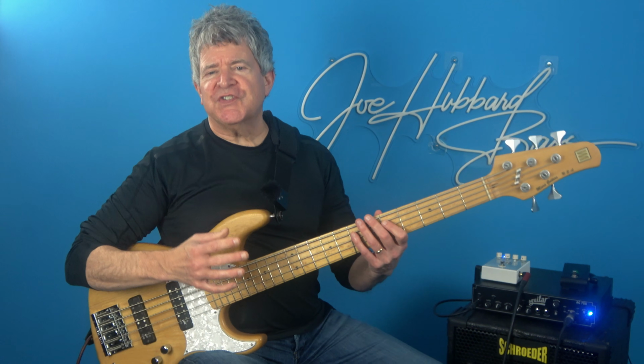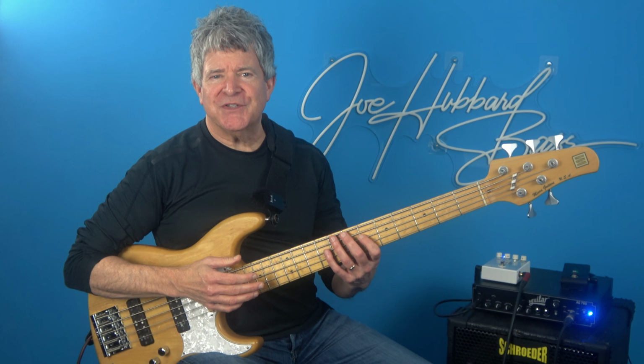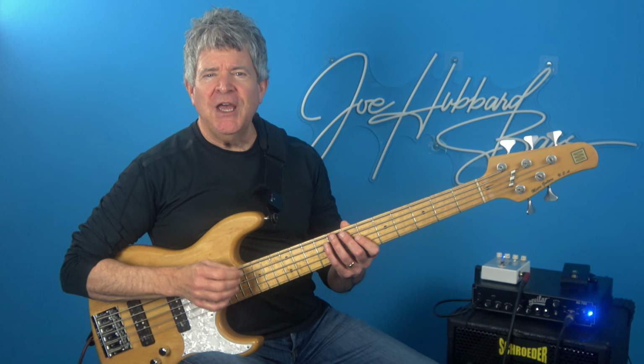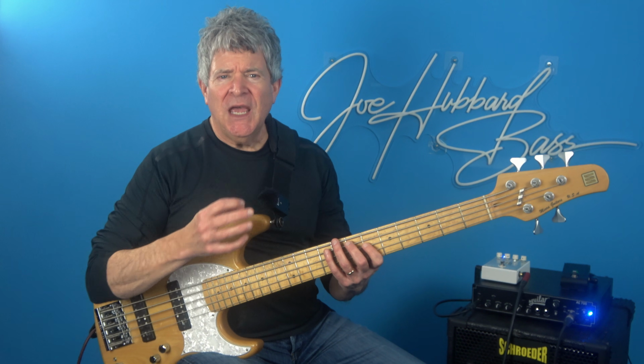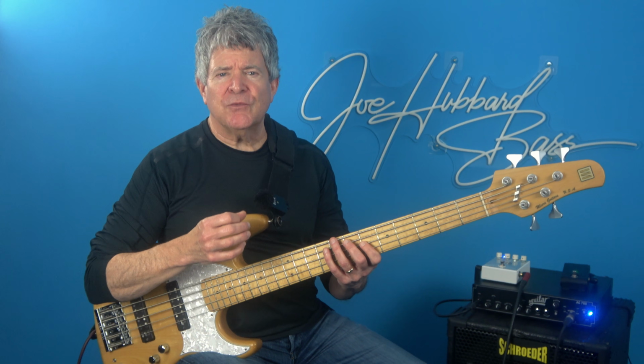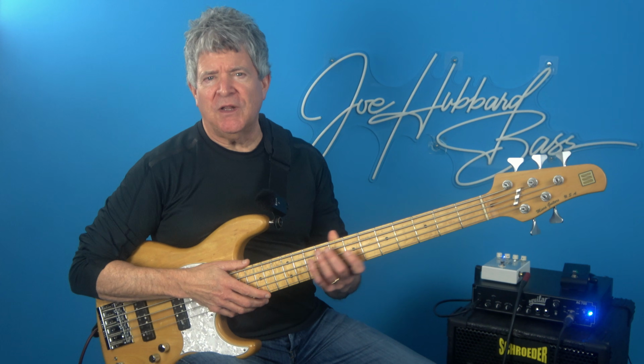Now, this is a huge subject which I cover in great detail in my new book, Modal Landscapes. Far too huge to cover here, but check out how you can take these simple concepts that I've just taught you and create some very cool lines that really highlight how modal melodicism works over this chord quality.